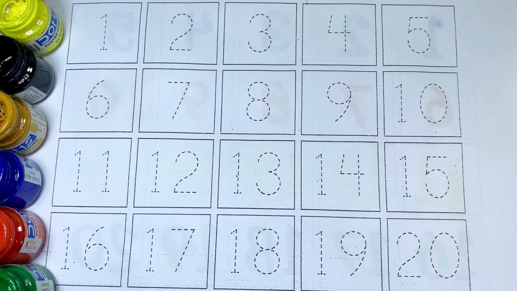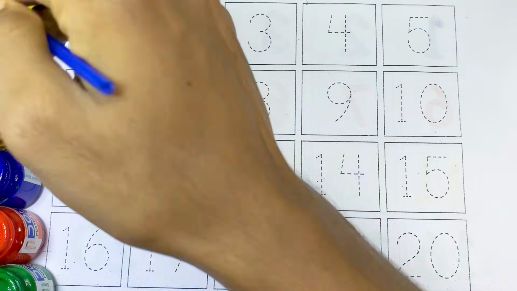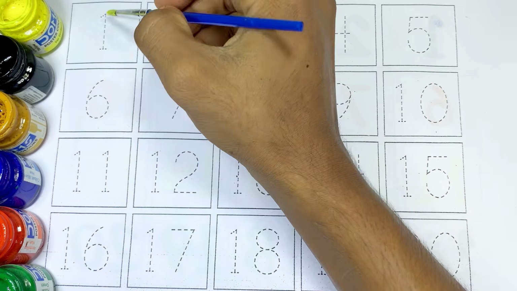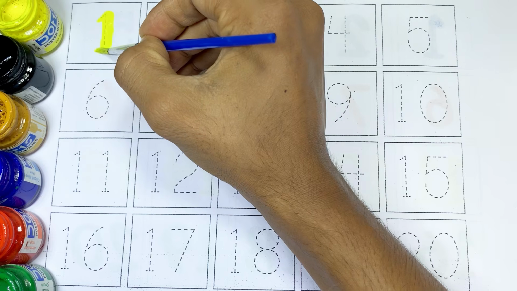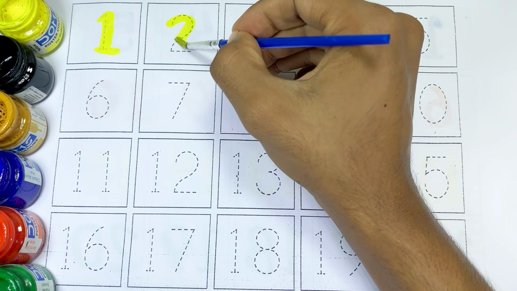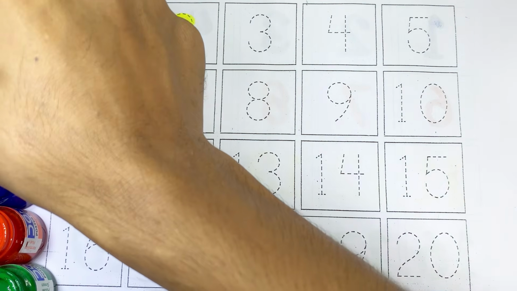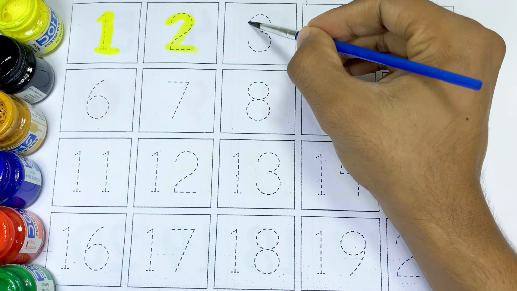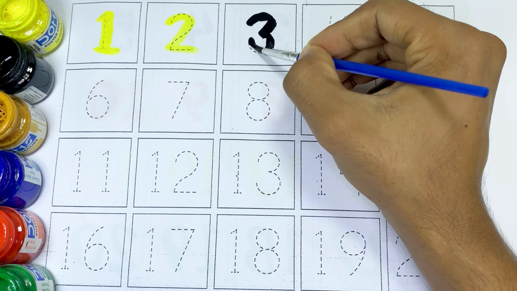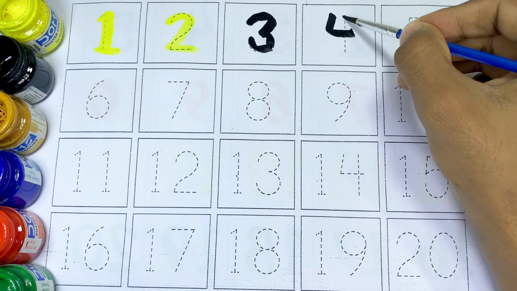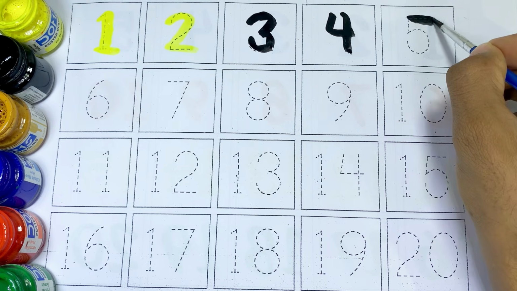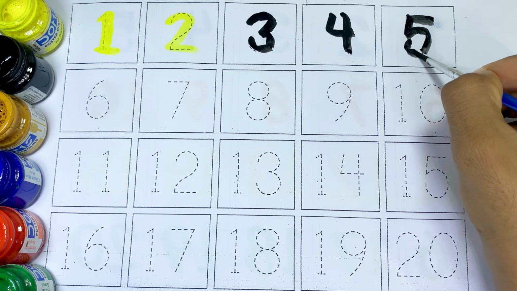It's now you draw one and use yellow color. 1, 2. It's now you draw 3 and use black color. 3, 4, 5.